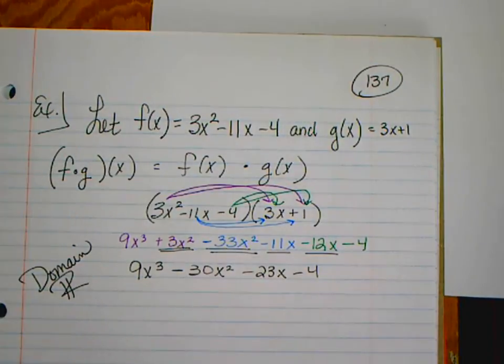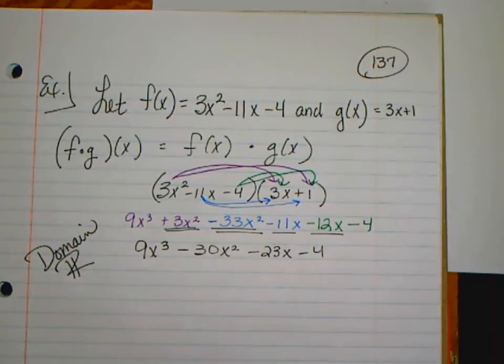Let's divide. Y'all okay with this one? Quite easy. Easiest thing we've done since quadratic formula. It's easier than that. But it's tedious. Tedious, yes.